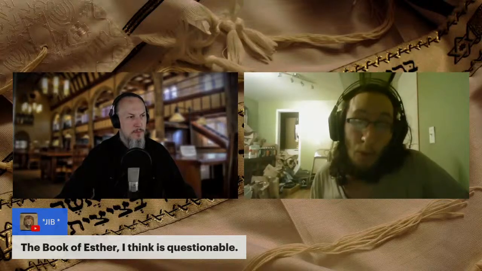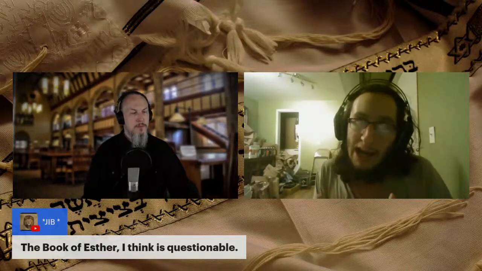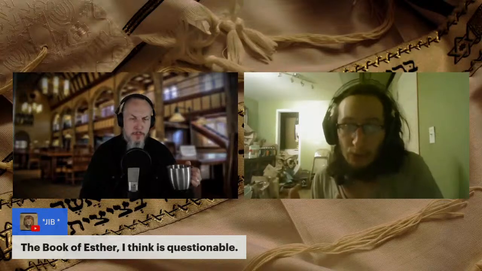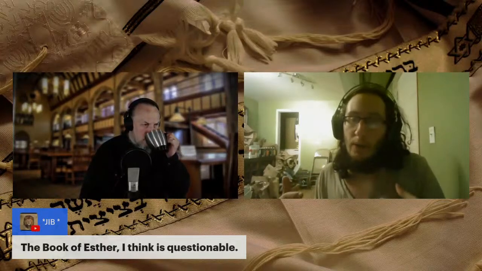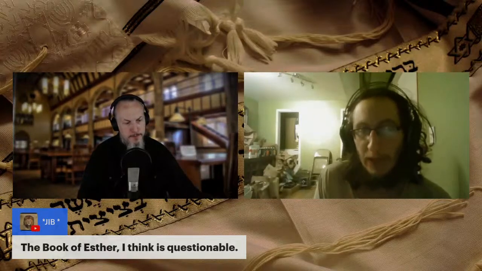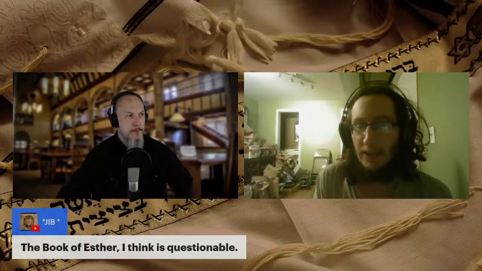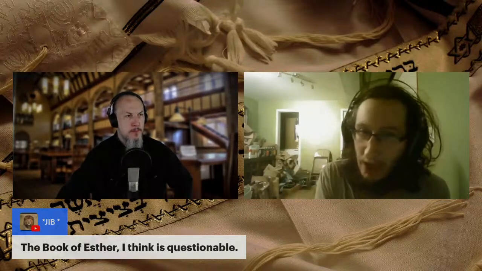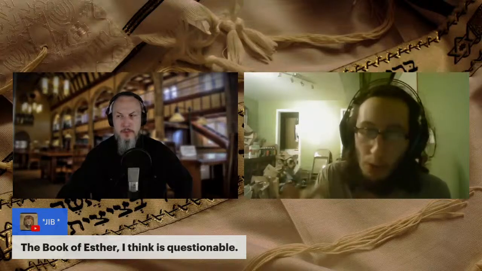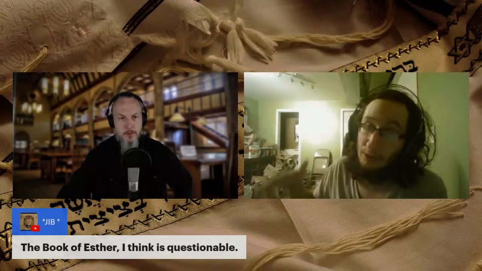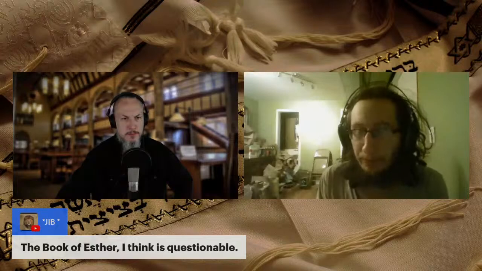But one of the more important things is the fact that the Septuagint version exists, which presents a very different version of the Book of Esther. The Masoretic version does not have anything to do with God at all, doesn't mention God, doesn't mention Torah, religion at all. But the Septuagint version mentions it all throughout.